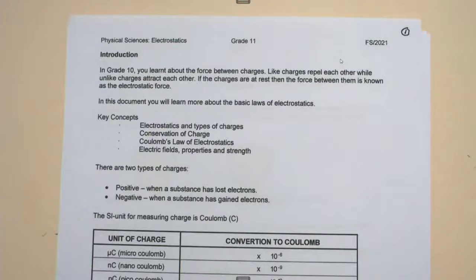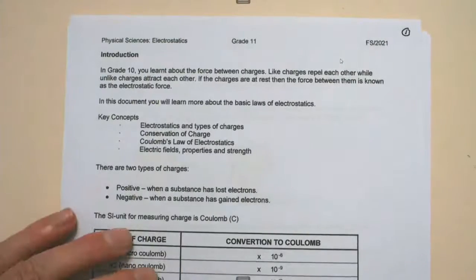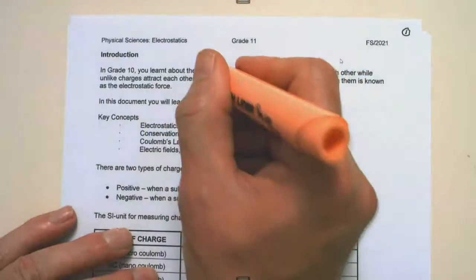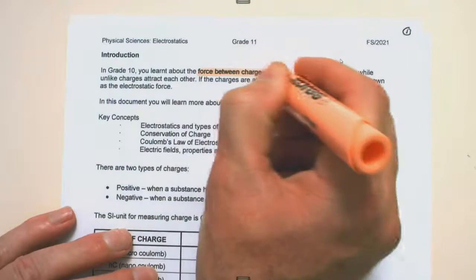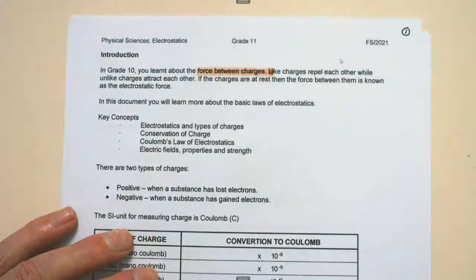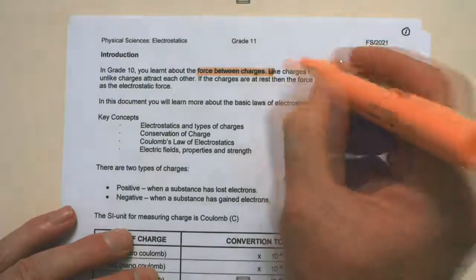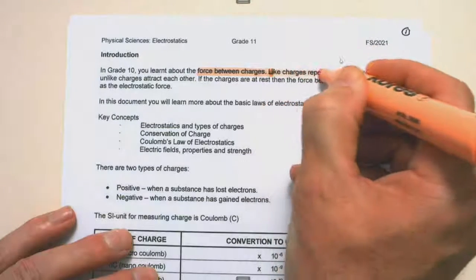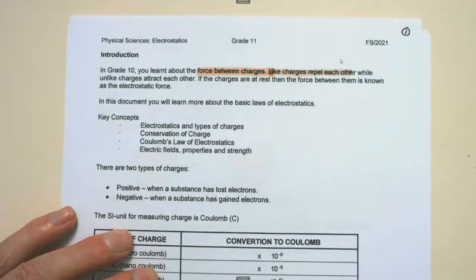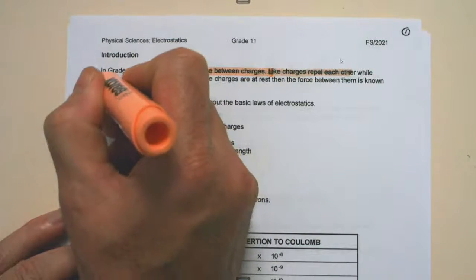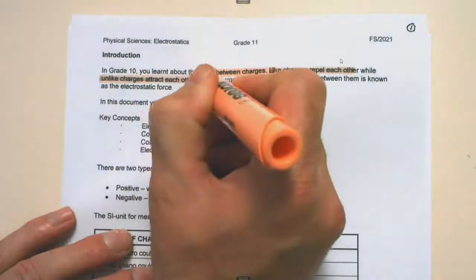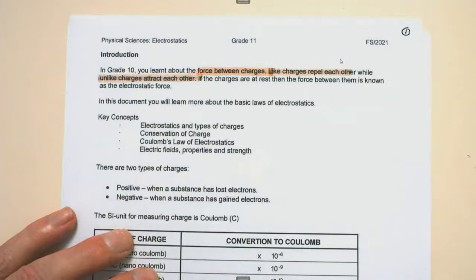You know that what you've learned in grade 10 is that there is a force between charges. Also you will know by now that like charges, for example negative, will repel negative, and unlike charges like positive and negative will attract each other.